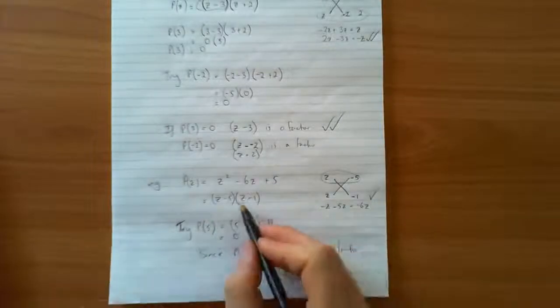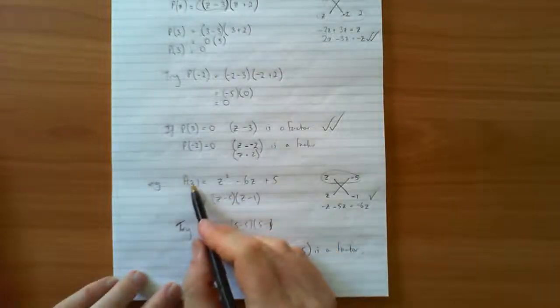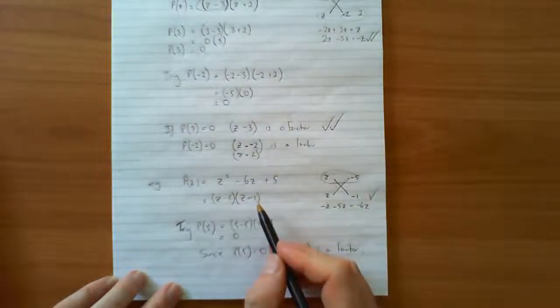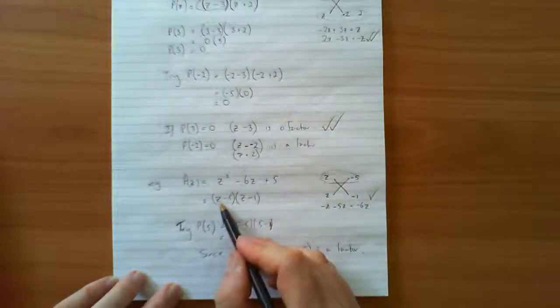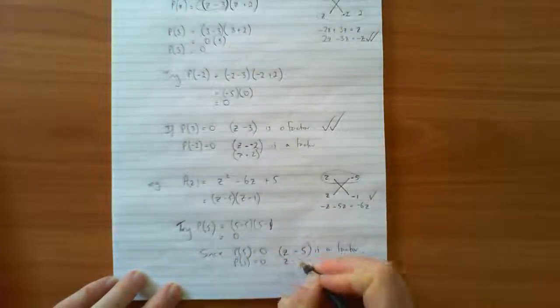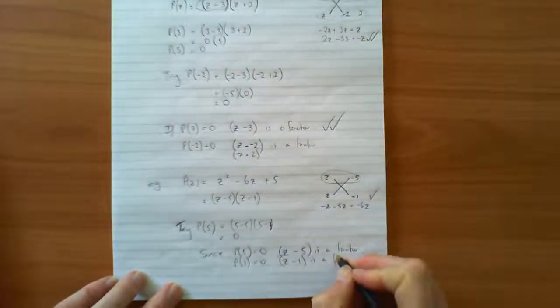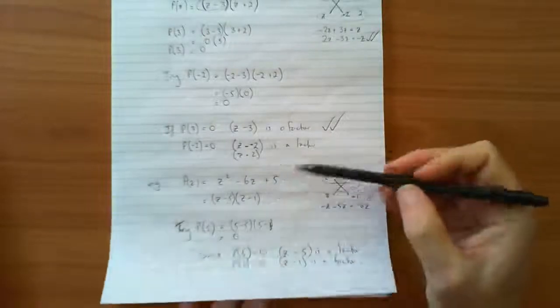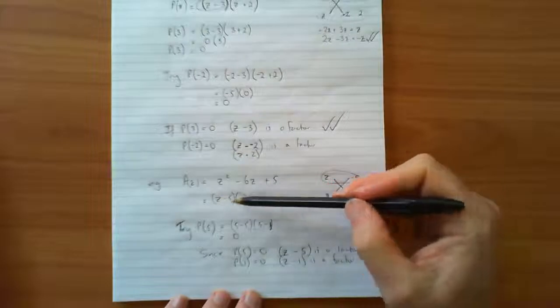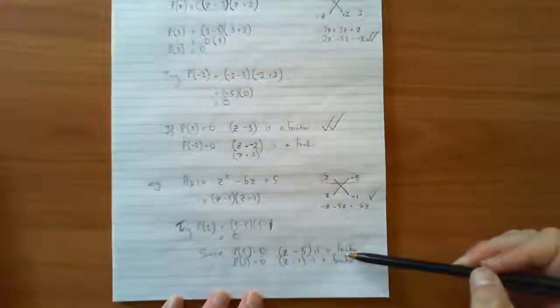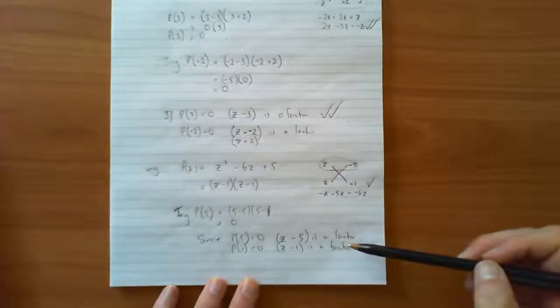Same with P of 1. If you look at P of 1, then you'll get 1 minus 1 here, which will give you 0. Who cares what the other one is? P of 1 equals 0. Z minus 1 is a factor. Now I know in this example we had already factorized, so there was kind of no point in doing this as far as this problem was concerned.